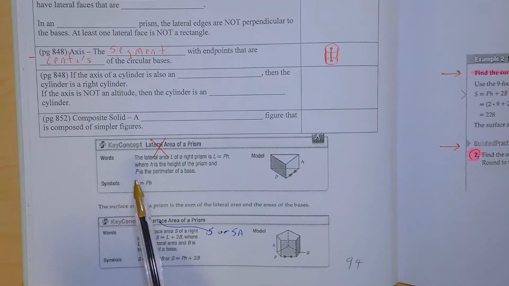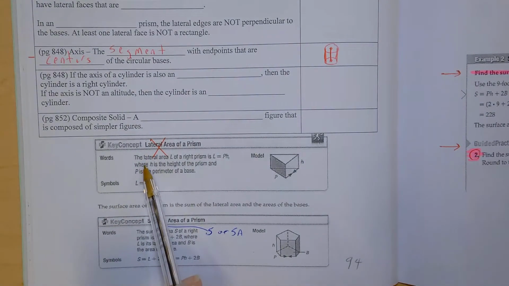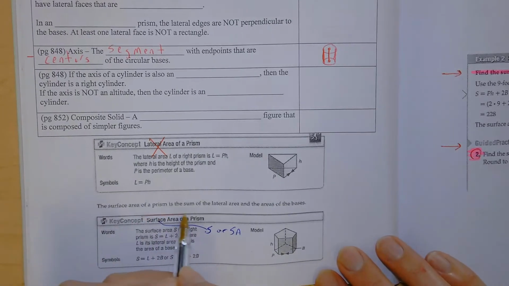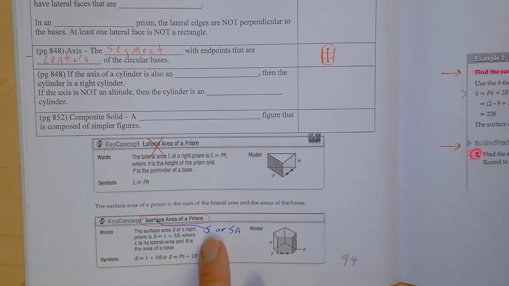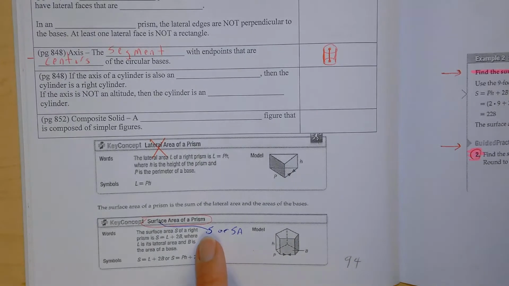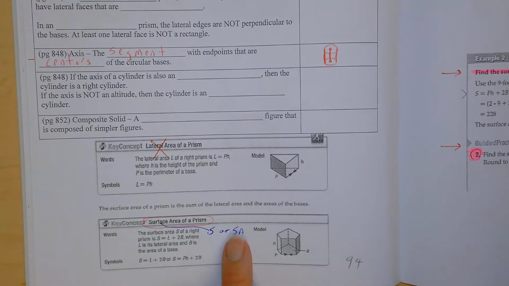And we are going to go down to the bottom, and I want you to go ahead and X out lateral area. We're not going to focus on lateral area. We're only going to focus on surface area. So this is a good time to point out that in our book, if you see an S or an SA, that stands for surface area. They don't like to write it out a lot, so an S or an SA will be surface area, and an L and an LA would be lateral area if you see that.